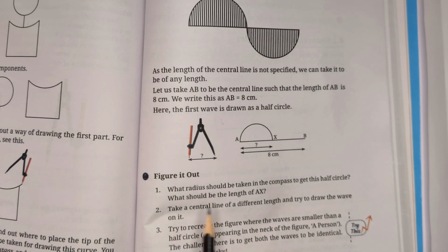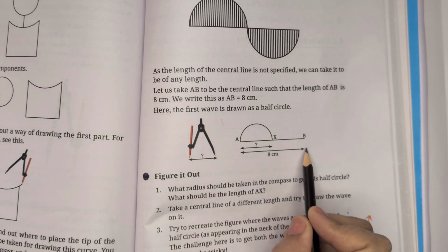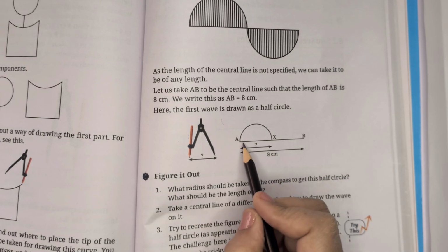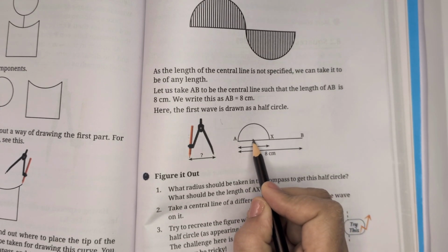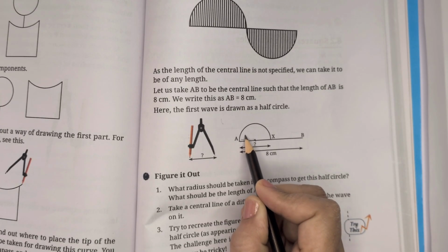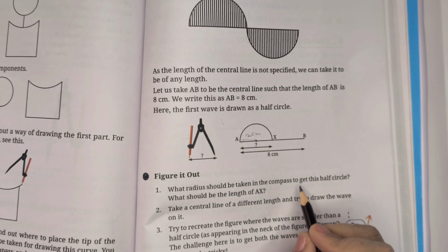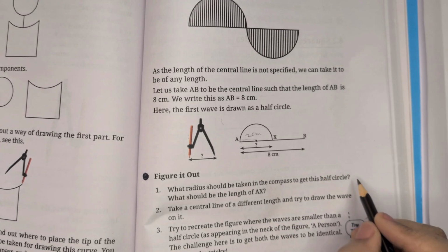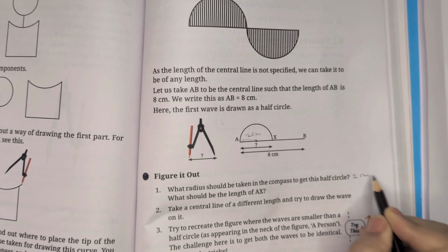Here, figure it out. Page number 191. What radius should be taken in the compass to get the half circle? Here it is 8 centimeter. Then we have the diameter as 4 centimeter, till here 4 centimeter. So the radius we have to take is again half of that, that means 2 centimeter. So we can write, to get this half circle, we have to take 2 centimeter radius.